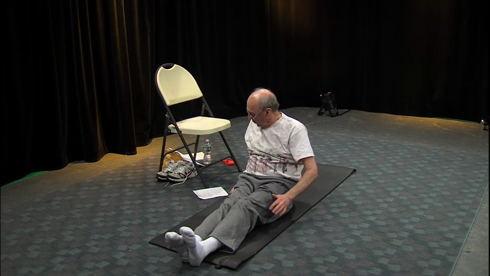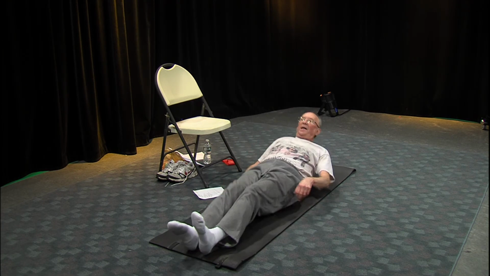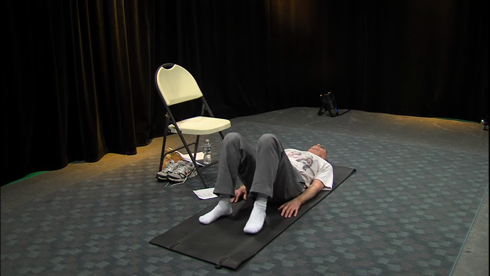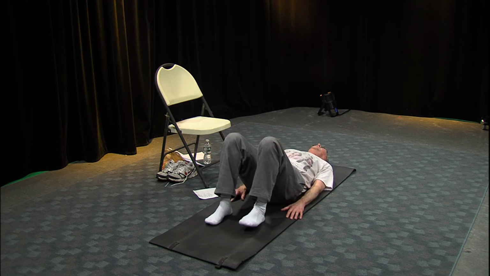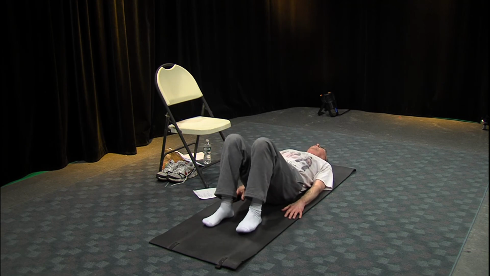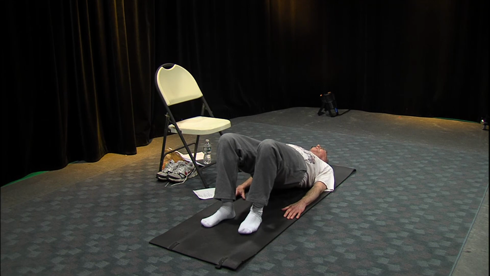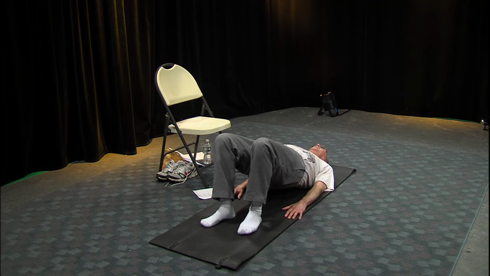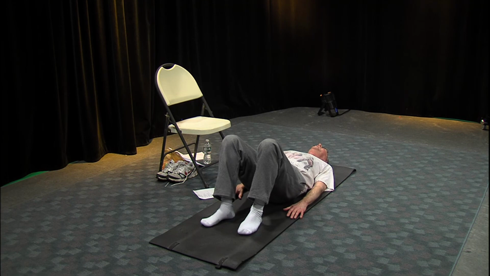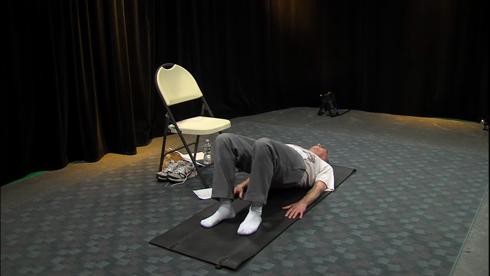What else can we do? Well, an excellent one is what's called a glute bridge. Feet are hip width apart, hands down to the mat, and we lift the butt up. This is called a bridge. Now you can do a bridge like this, hold it for 5 seconds and then down, and then just repeat it.